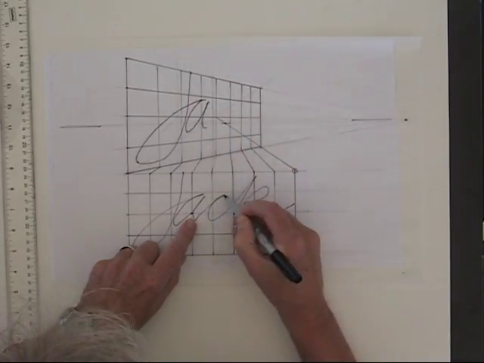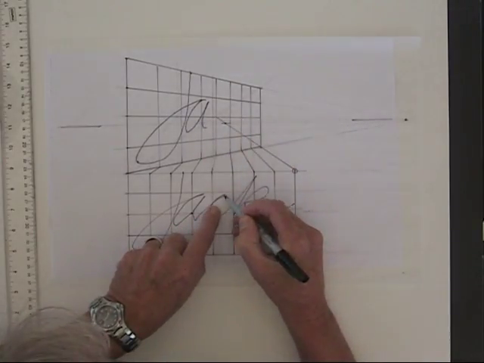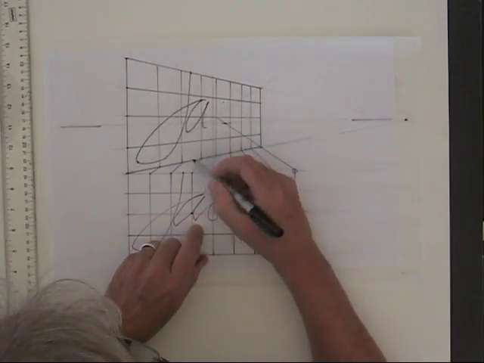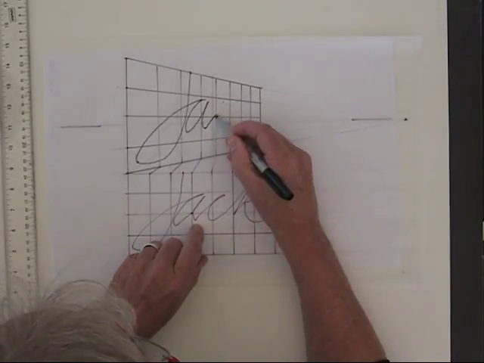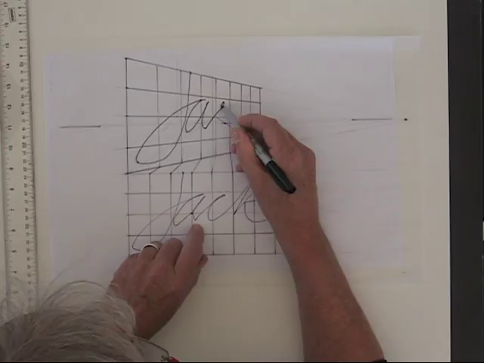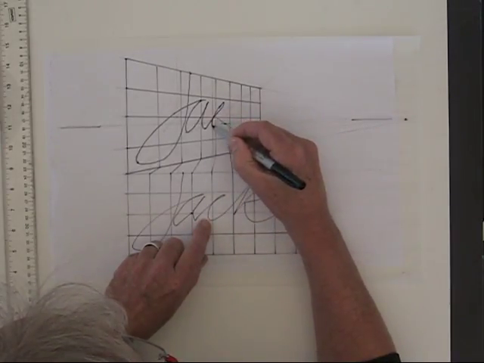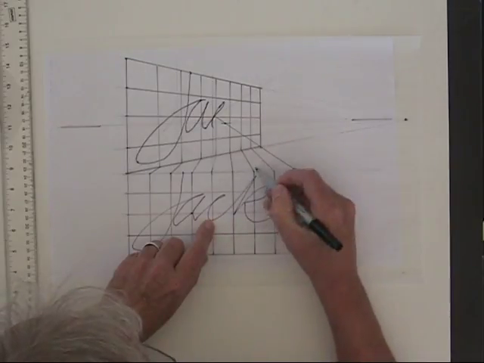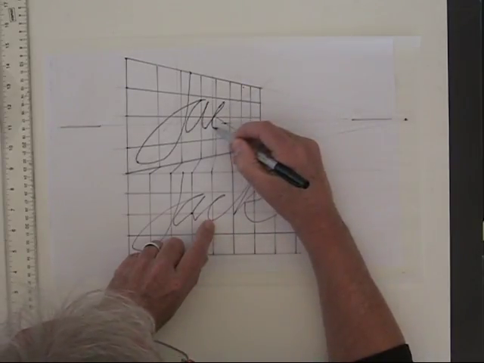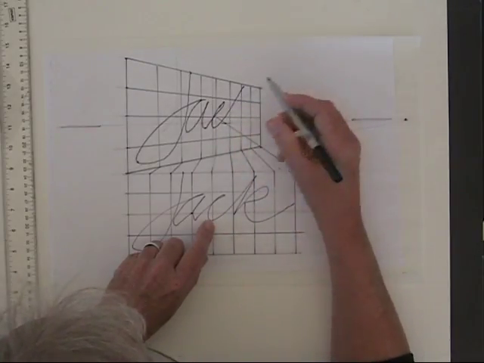And now we're going to bring the C up to about the midpoint, and there will be just a little loop on the top. The bottom edge of the C will come back into this grid square, and the K is going to come up right about to here.